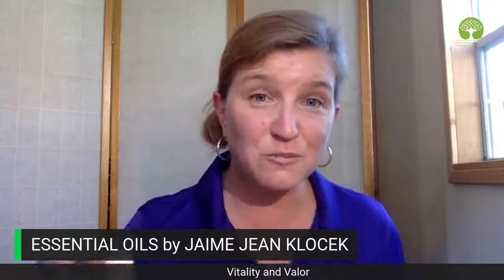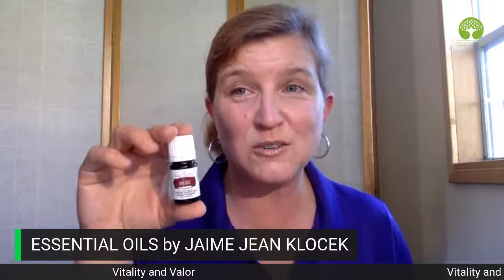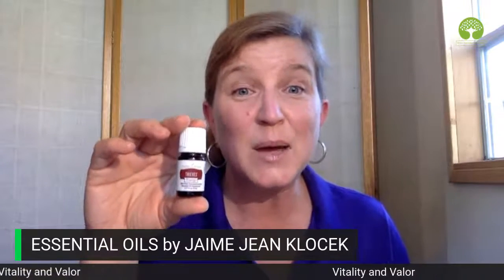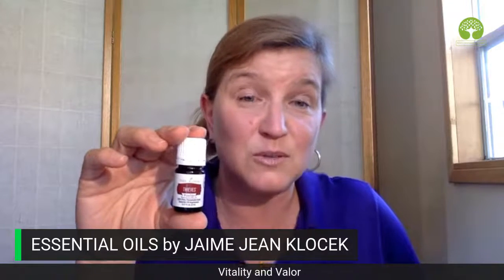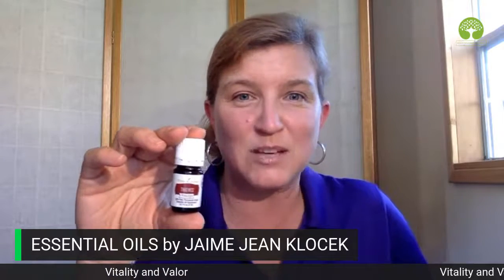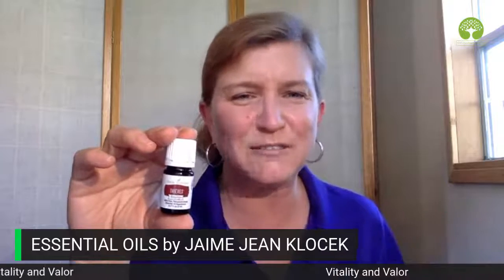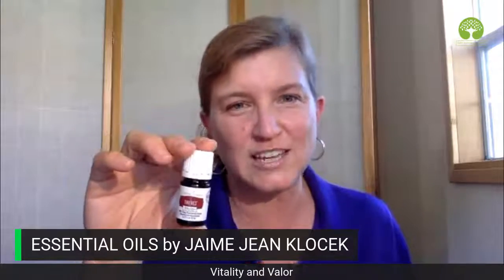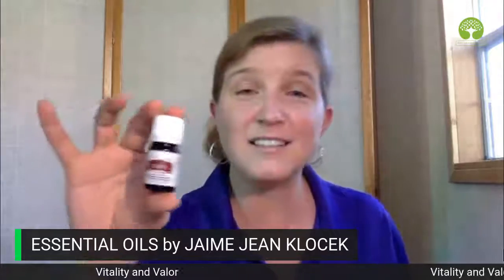And if you're not familiar with what a diffuser is, I'm going to show you a diffuser in just a moment here, but this is really beautiful to diffuse. It smells so lovely. It just smells so spicy and uplifting, and I really appreciate it as an essential oil.